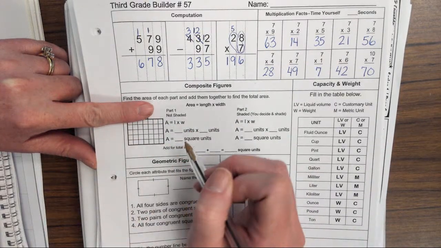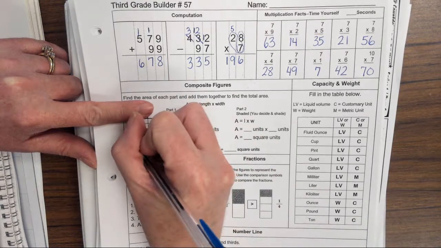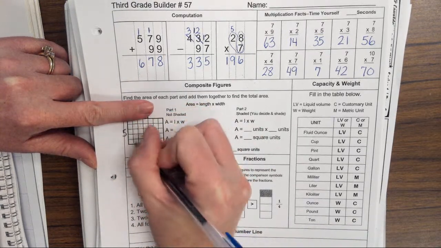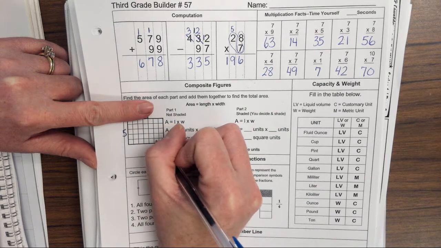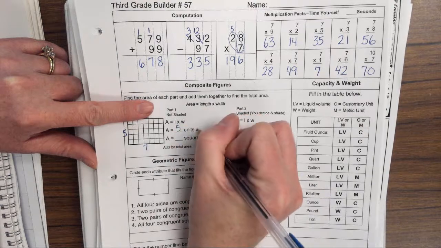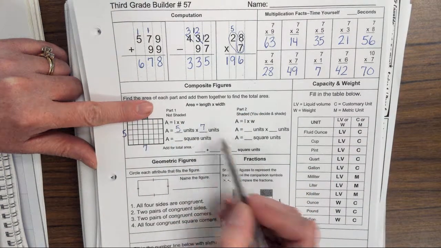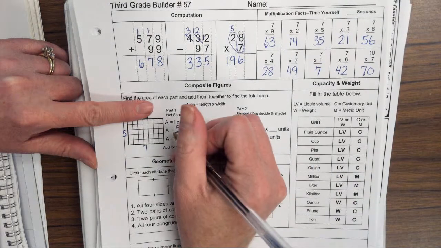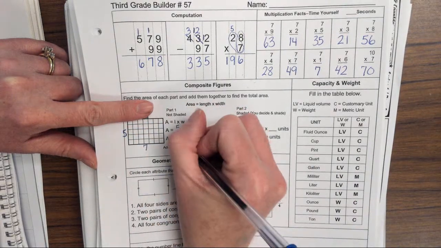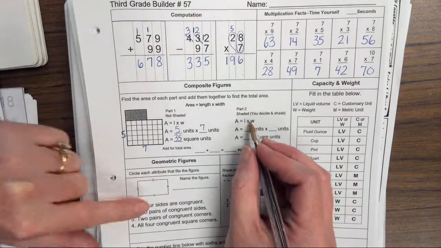length times the width. So we've got 1, 2, 3, 4, 5 rows, and 1, 2, 3, 4, 5, 6, 7 in each row. We have 5 rows of 7. Or we could put 7 times 5. Either order, we're going to get the same answer. There are 35 square units in this part.